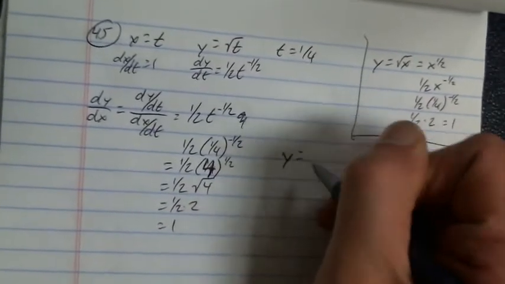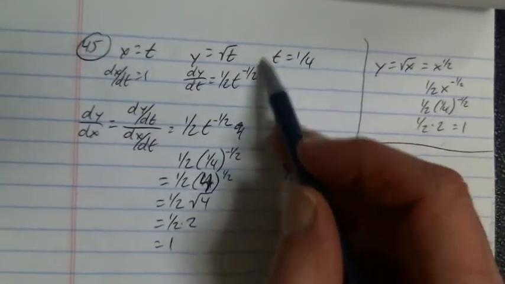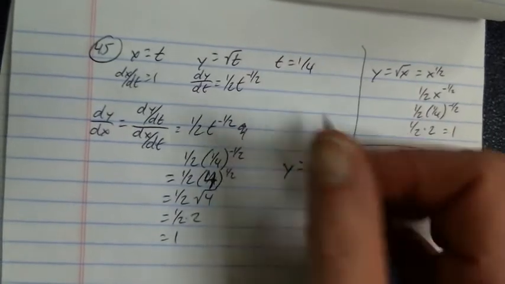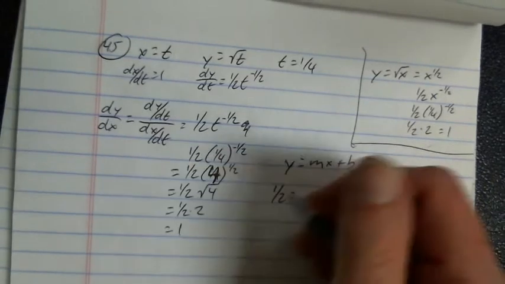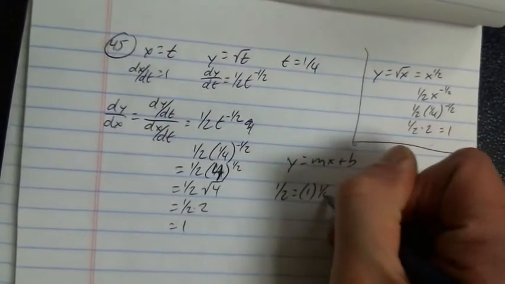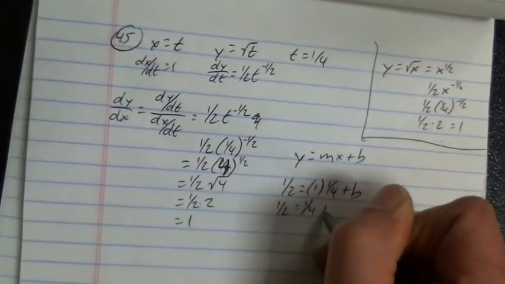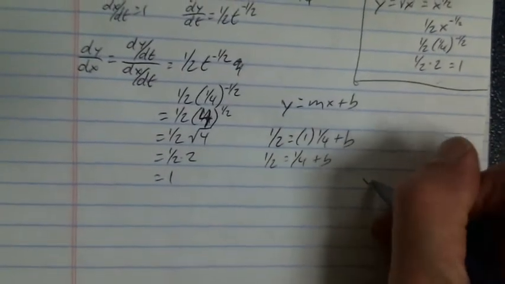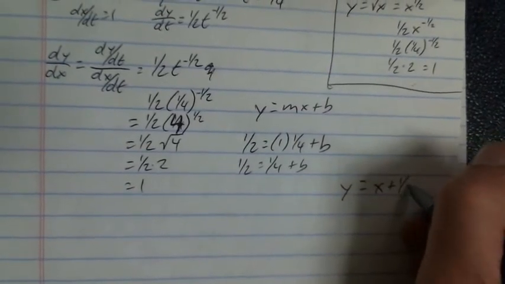But here we are. So y equals mx plus b. And doing this all at t equals 1/4. So y at 1/4 is going to be 1/2. The square root of 1/4 is 1/2. Our slope was 1. X was just 1/4. Plus b. It's 1/2 equals 1/4 plus b. Looks like b is a quarter also. So y equals x plus 1/4.